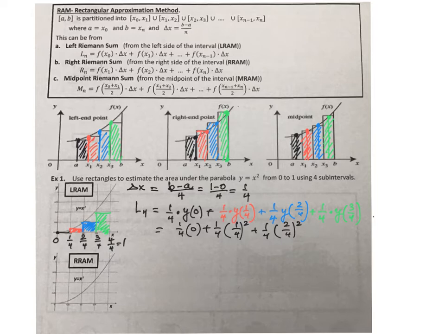We're keeping the denominator the same so it's easier to add at the end. So 1/4 times (3/4)², that's the height of the fourth rectangle, and 0 times 1/4 is 0. Let's factor out the 1/4 to make the math easier to do. So we have 1 over 16, take 1/4 out, and here we have plus 4 over 16 plus 9 over 16, and that is 1/4 times 14 over 16, which is 7 over 32. And that is the approximate area using the left endpoints.